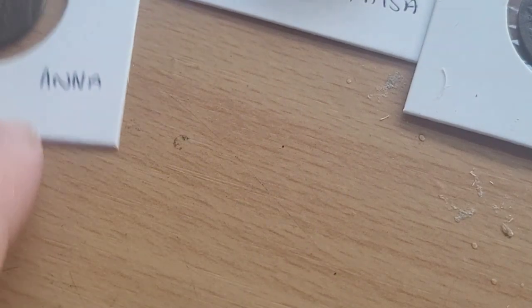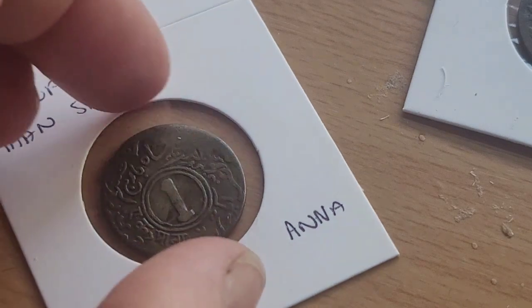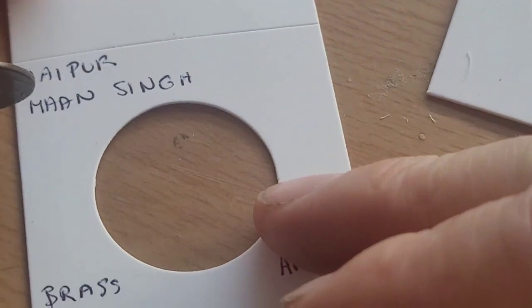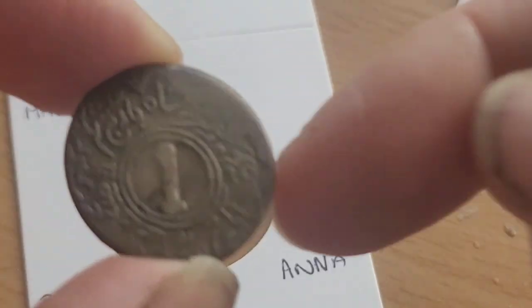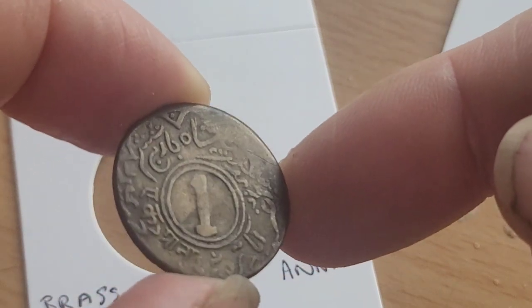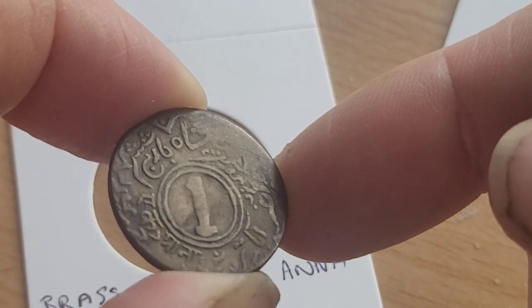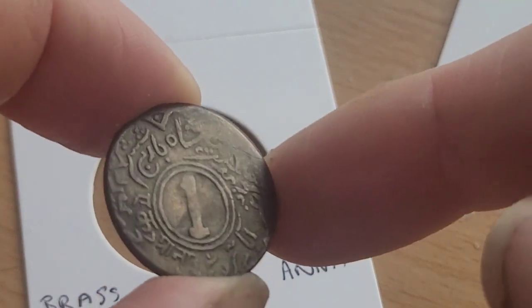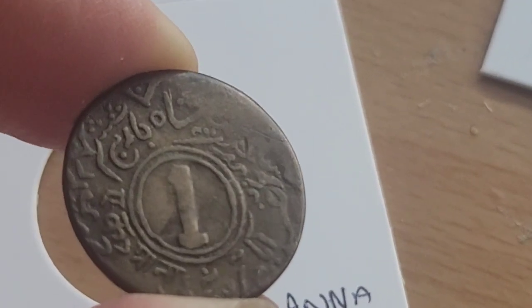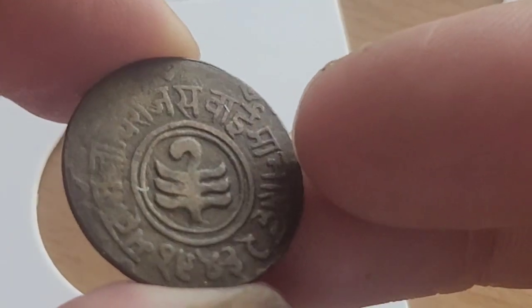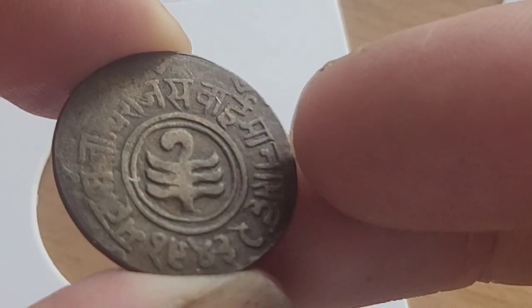Okay, the next one we have is Jaunpur, and this one is supposed to be Man Singh, but I will confirm each of these and I'll make another video saying which one is incorrect. This is a 1 anna made of brass, and as you can see has a 1, and on the back we just have the emblem of the actual country or princely state.